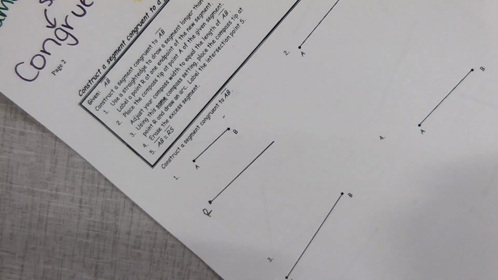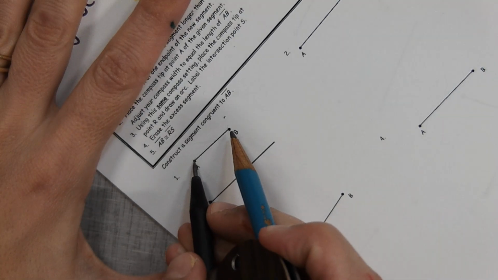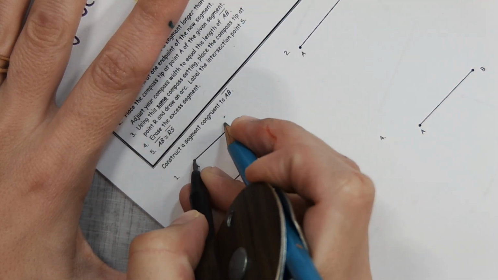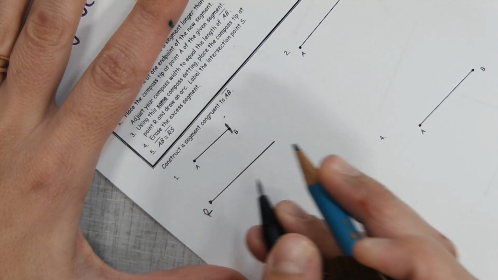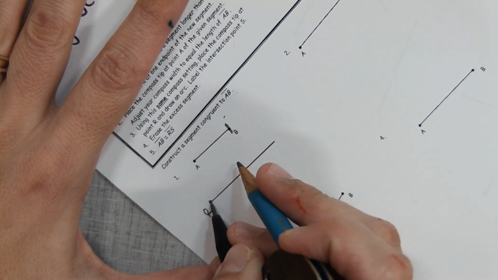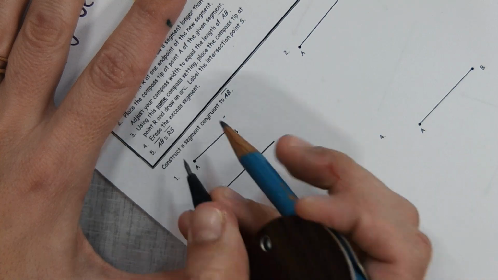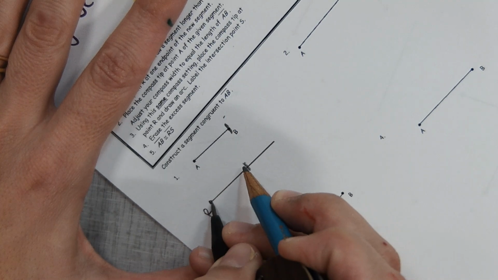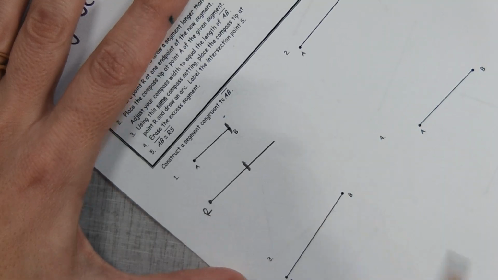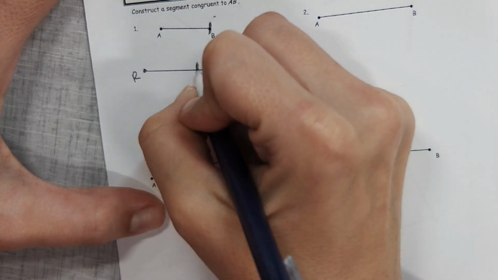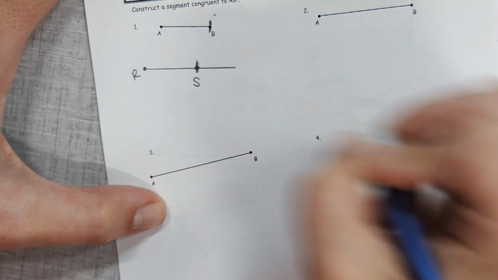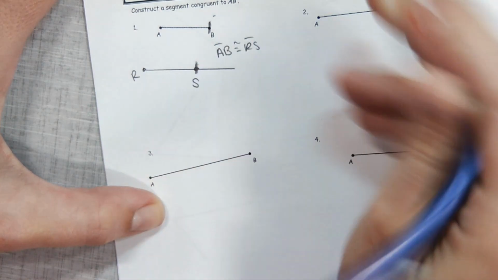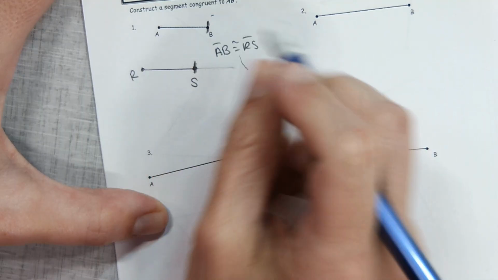So we're measuring from A to B. So just adjust it so it's that same length. And then put it on R and make that same mark. So I adjusted it so it's the exact same length from A to B. I made a mark on point B and put it on R, made that same mark. And then that intersection I'm labeling point S. So AB is congruent to RS. And then it says to erase the excess.